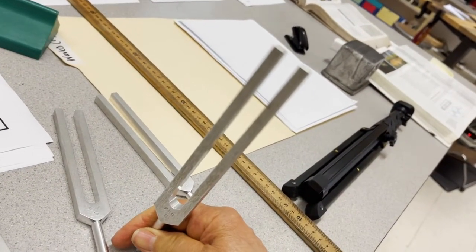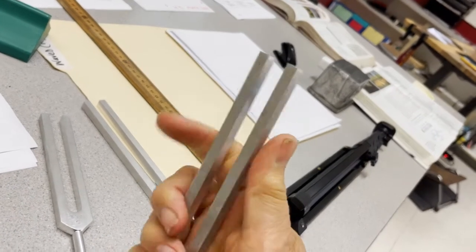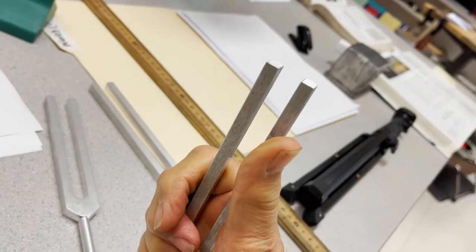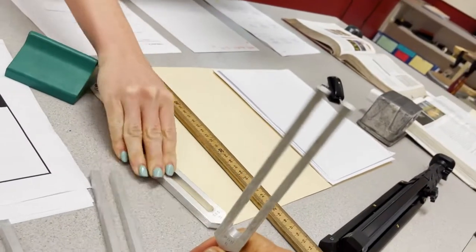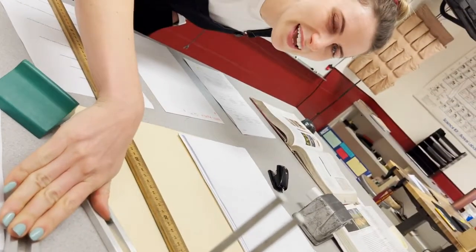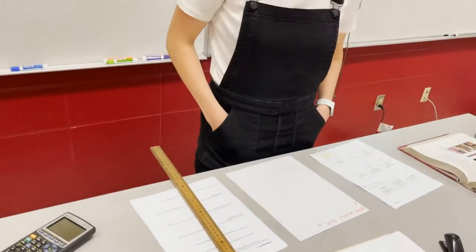See the ends of the fork? See how blurry they are? Why are they blurry? Well, it kind of looks like they're... And now they're not blurry. Don't get too close to it. It looks like they're moving back and forth at a very, very fast frequency.